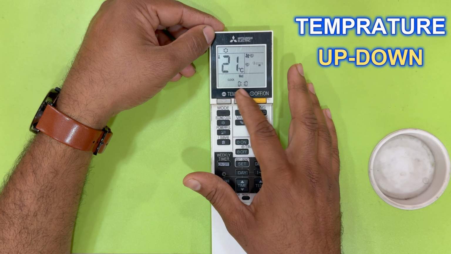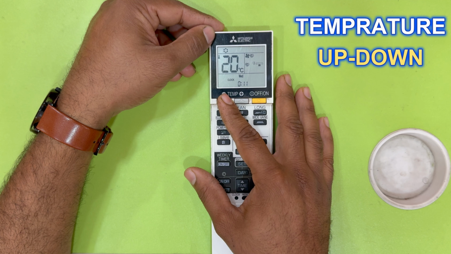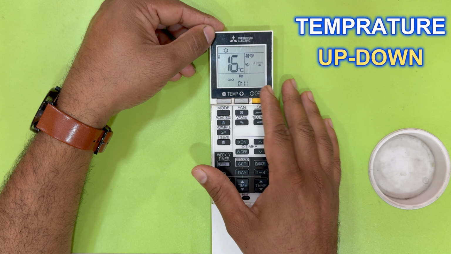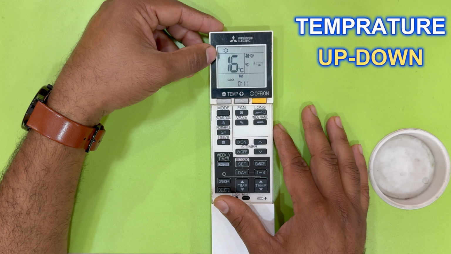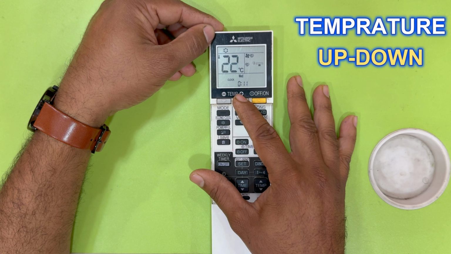The next button is the temperature up, down button. The more you press the temperature down button, the lower the temperature will become. The lower the temperature you set, the more cooling it will provide. The lowest temperature is 16 degrees. Now, the more you press the temperature up button, the higher the temperature will become, and the AC will start cooling less. The highest temperature is 31 degrees.